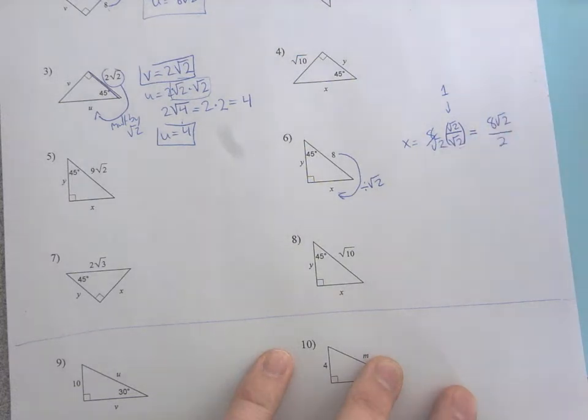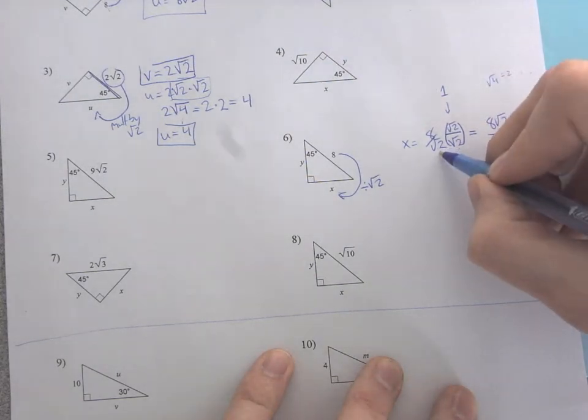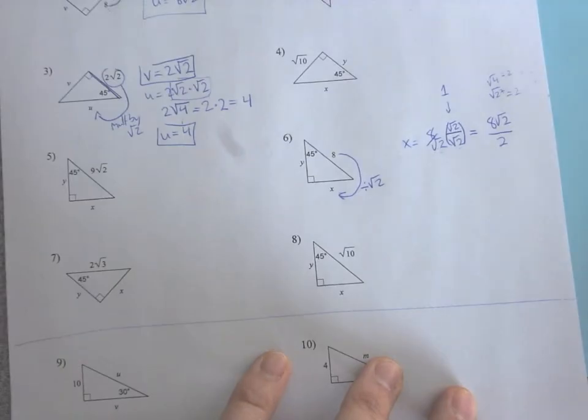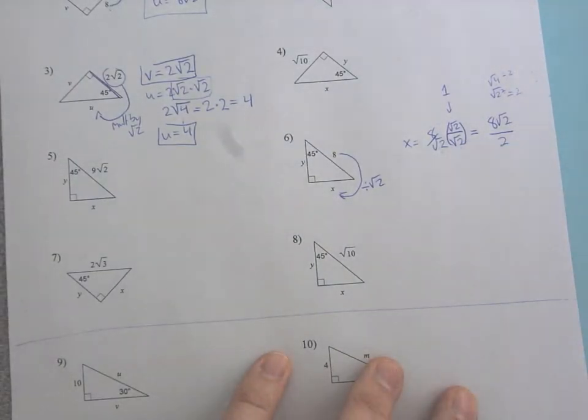Okay, if you need to do an extra step there, the square root of 2 times the square root of 2 is the square root of 4, right, which is equal to 2. Or another way to think about it is the square root of 2 times the square root of 2 is the square root of 2 squared, right? And the square and the square root undo each other. That's the whole reason why we want to multiply by the square root of 2.